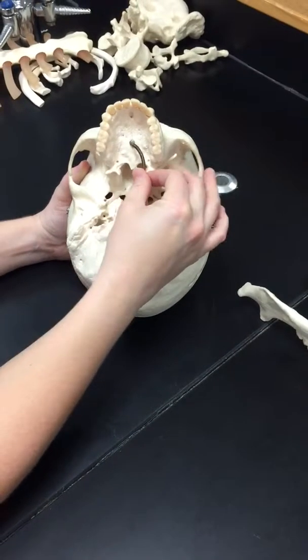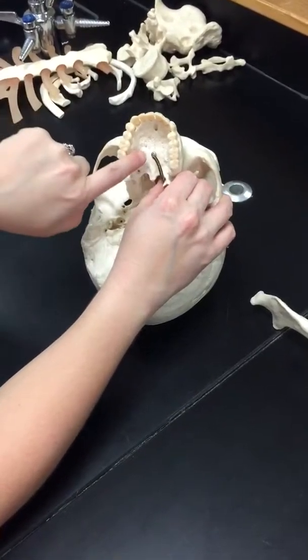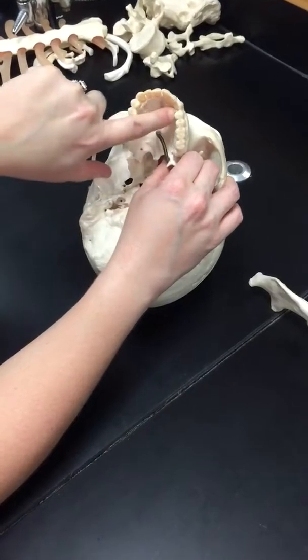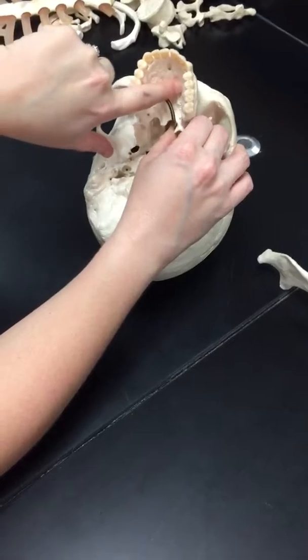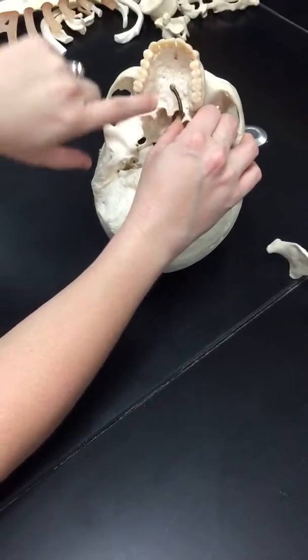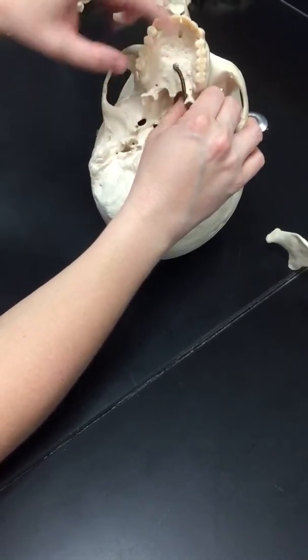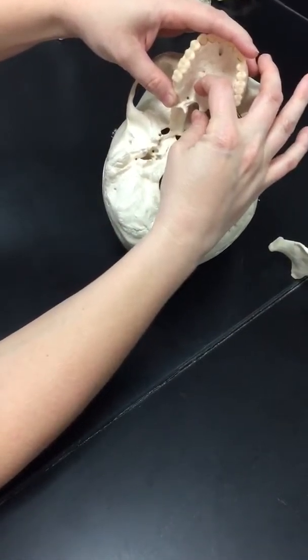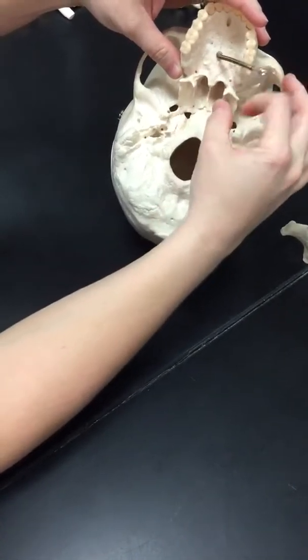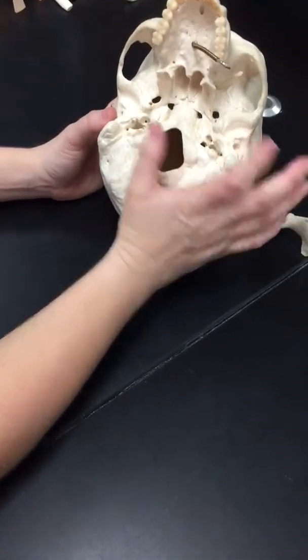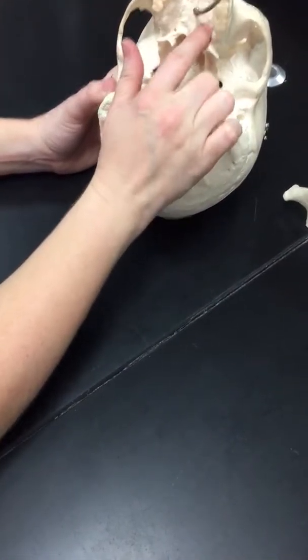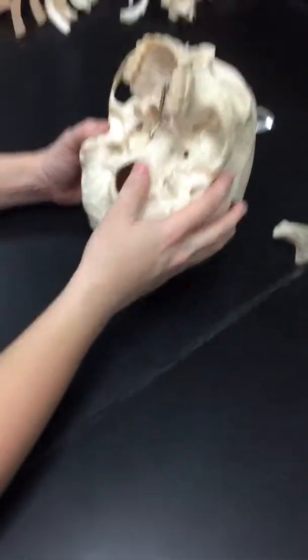Now up here where the mouth is, this portion that has the teeth in it, that's called the palatine process. And then if you find about where the last tooth is, this section of bone right in here, all the way across here, is the palatine bone. So you have the palatine process up front, and the palatine bone in the back.